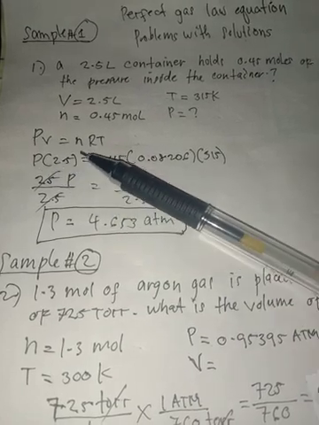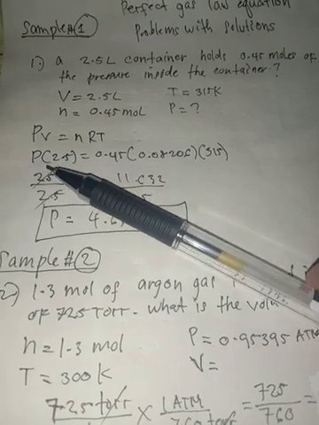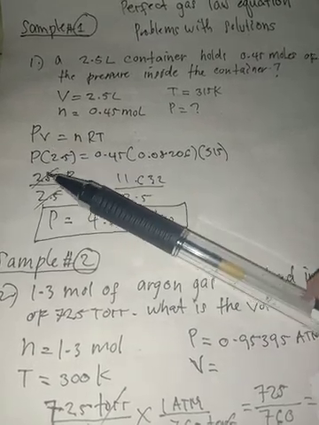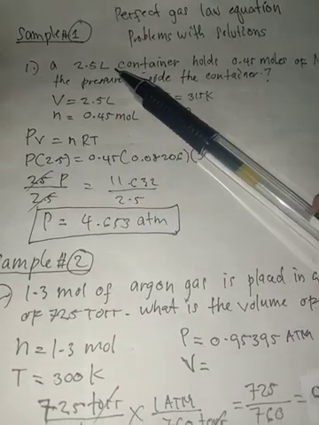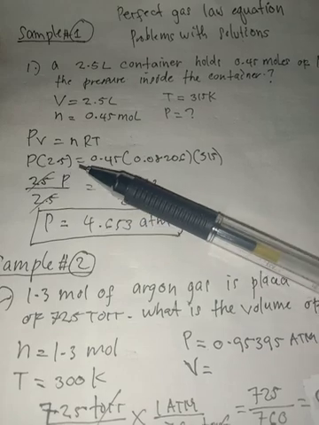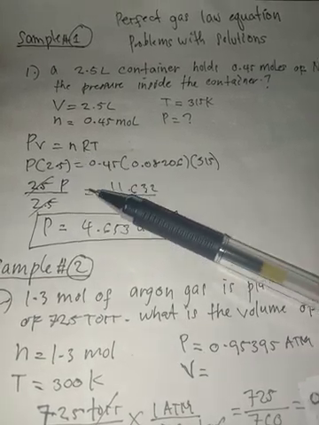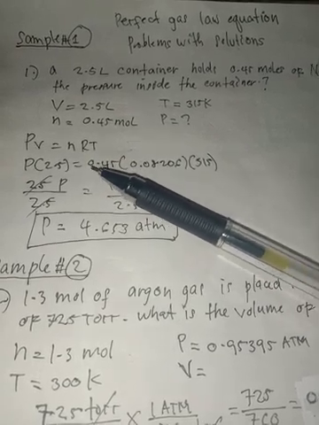Since our pressure is unknown, now we are going to write down the value of volume. Our volume here is 2.5 liter. Then equals our number of moles, 0.45. This is the value of n.